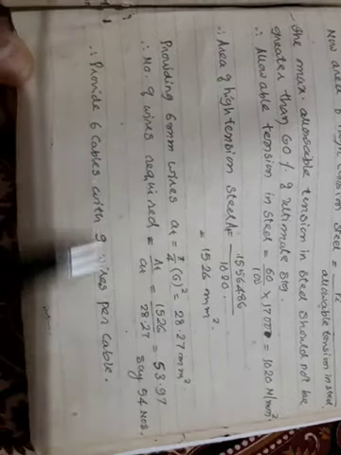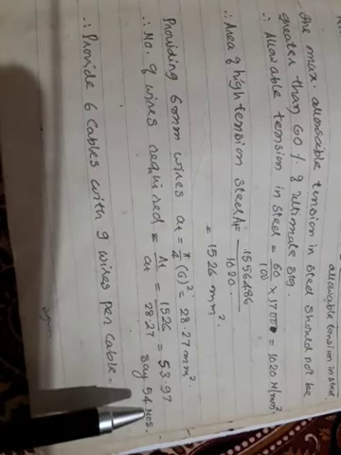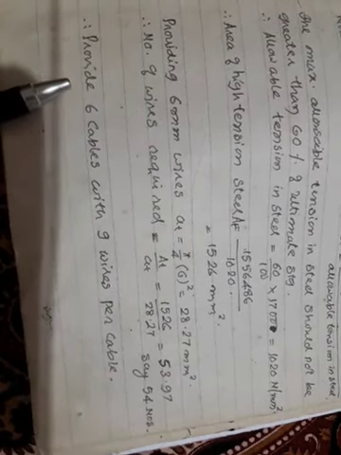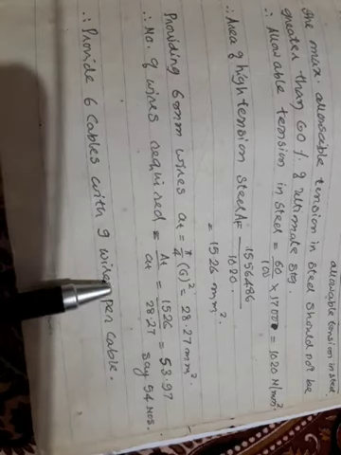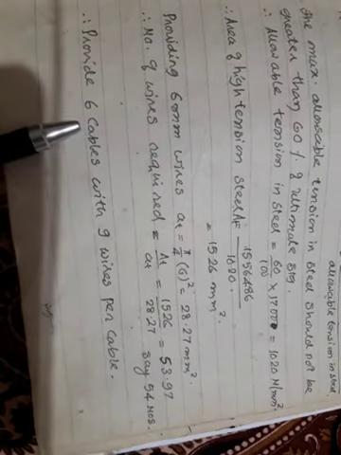So now I say, of these 54 wires, provide 6 cables with 9 wires per cable. In a sense, I will make a bundle of 9 wires, for 6 cables. So 6 cables I am going to provide in the I section. Okay, this is how the design can be done.